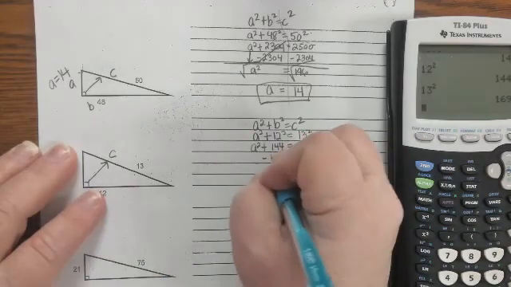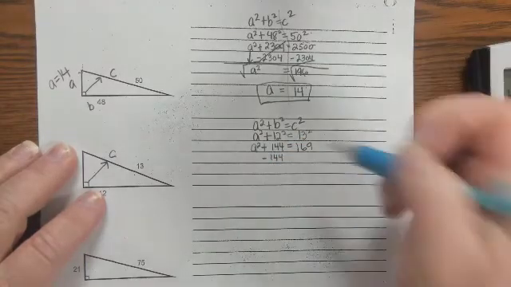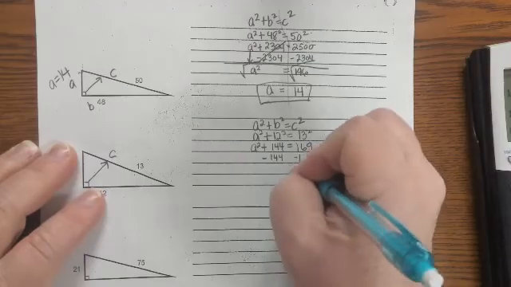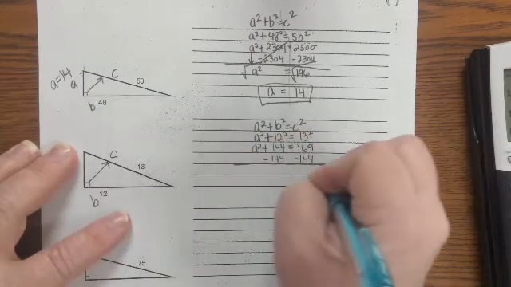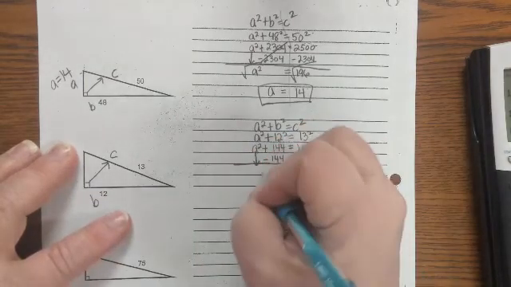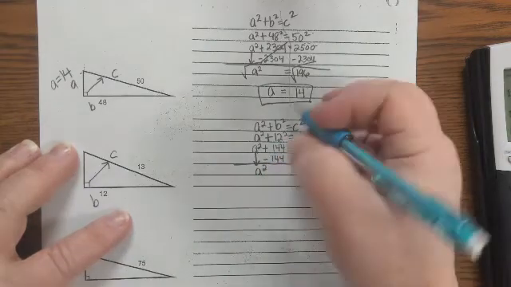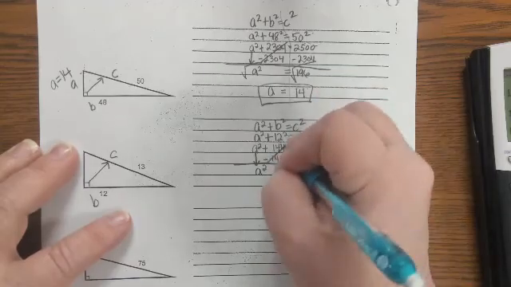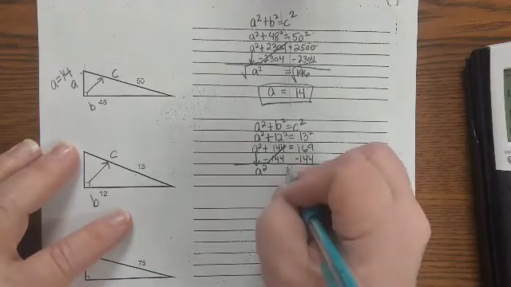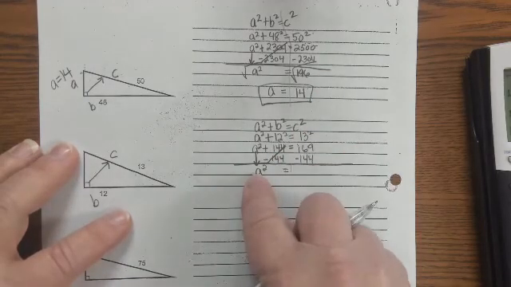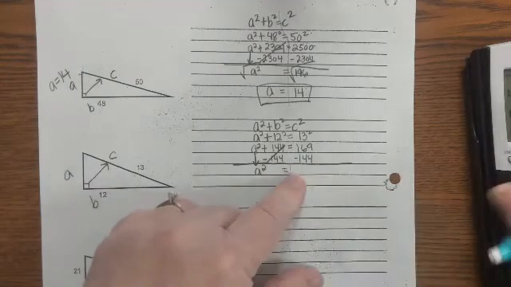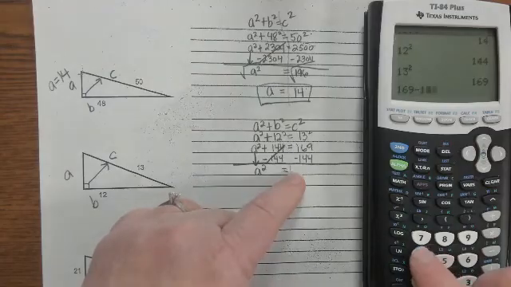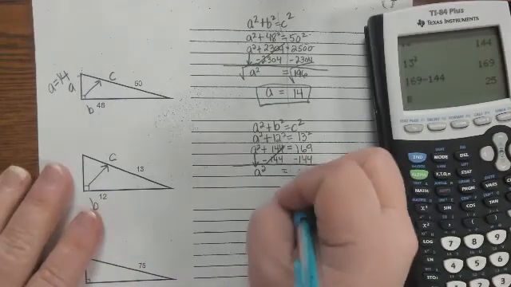So I'm going to subtract 144, and what I do on one side of the railroad tracks, or the equal sign, I must do to the other side. So I'm going to subtract 144. I didn't do anything to my A squared, so I'm going to bring my A squared down. Positive 144, subtract 144 gets me 0. So that was my whole goal, that I get my variables all on one side and my constants on the other. So then I have 169, subtract 144, and I get 25.